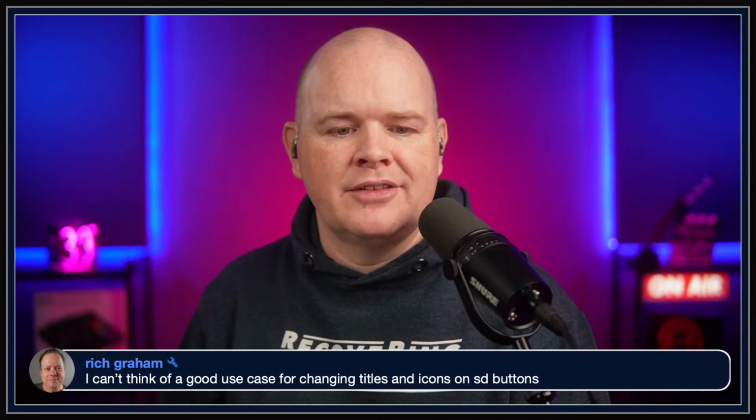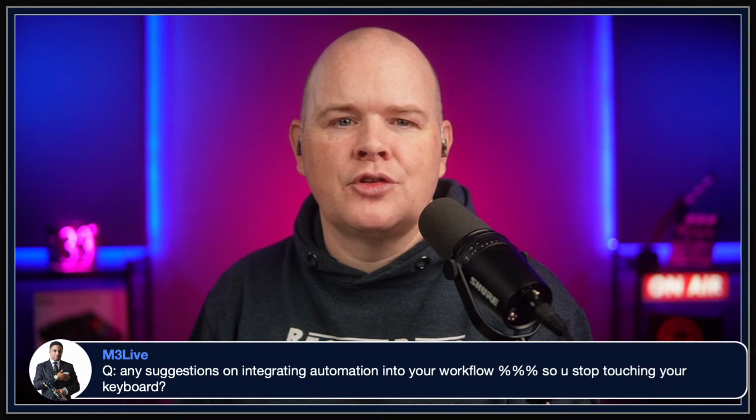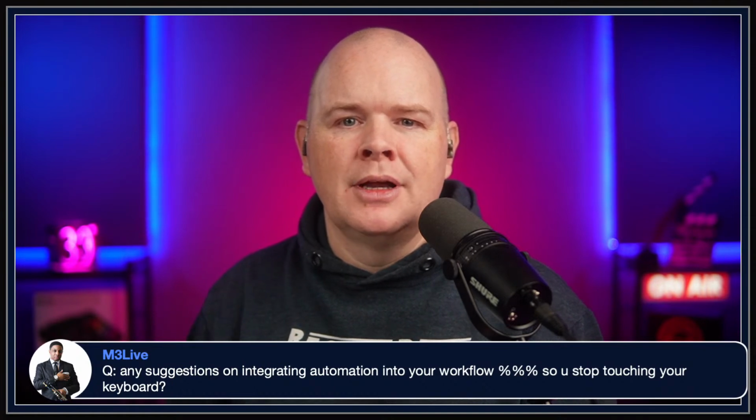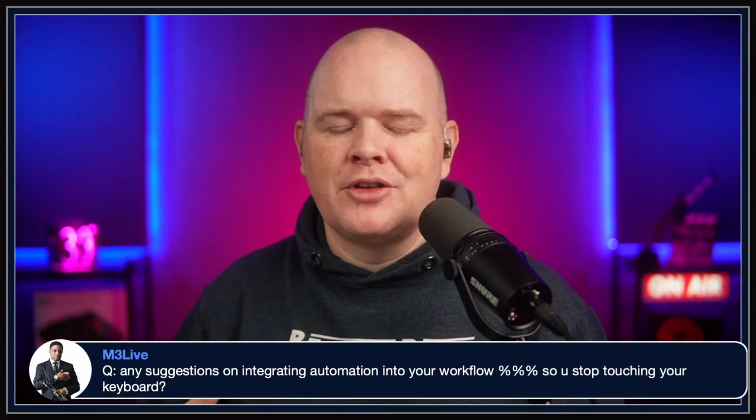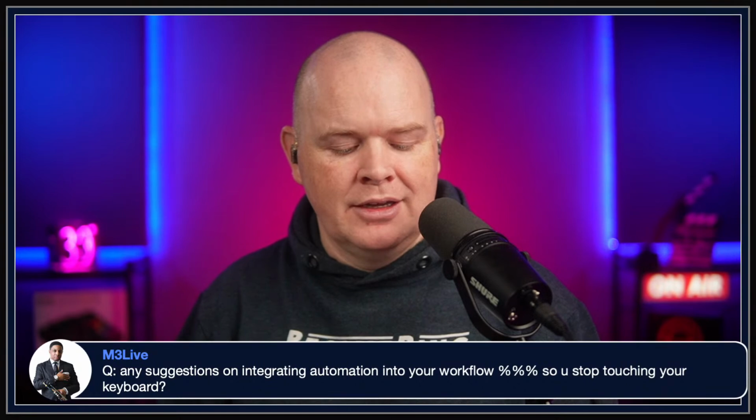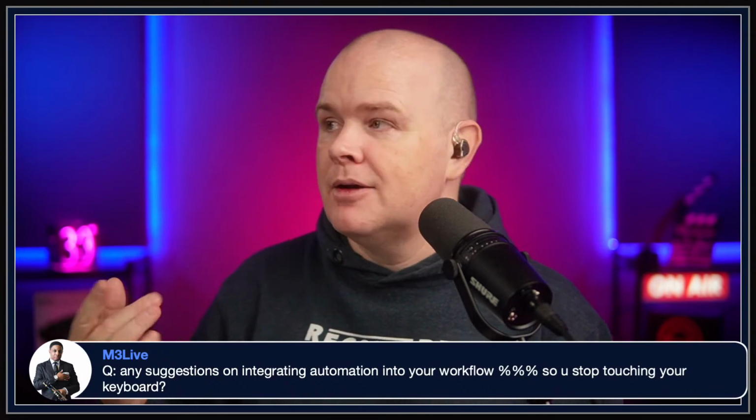So I was just missing this comment here from Melvin. Any suggestions on integrating automation into your workflow so you stop touching your keyboard? Well, yeah, I mean, it is replicating those. I think if that's where you're going with this, it is thinking about these things that you have automated, where you can press a Stream Deck button and it eliminates you having to do the stuff for you. But speaking of the keyboard, the next one would be, what's it called?